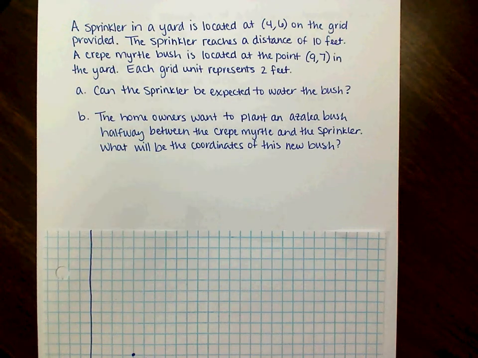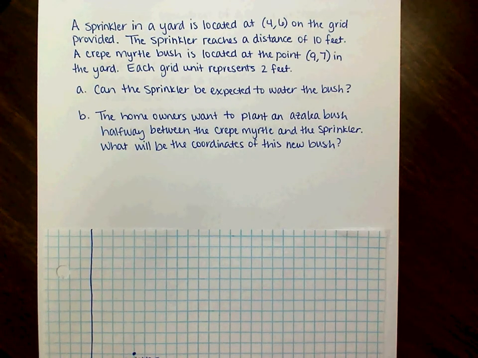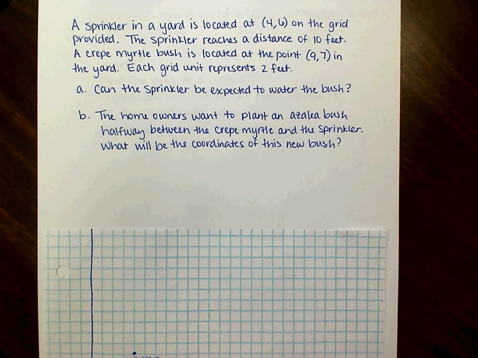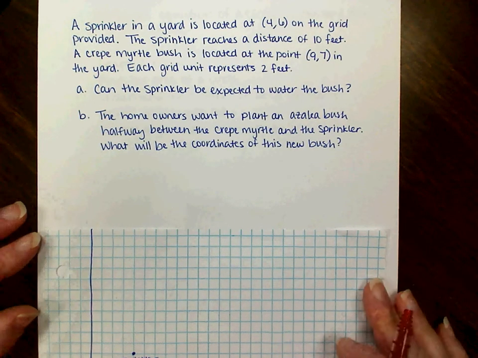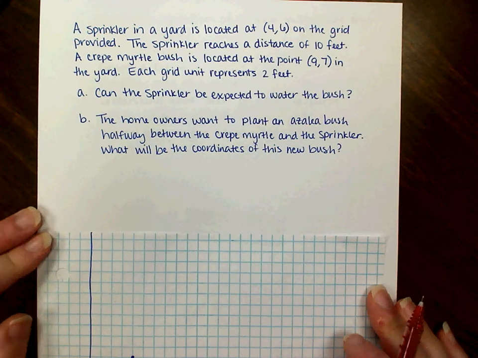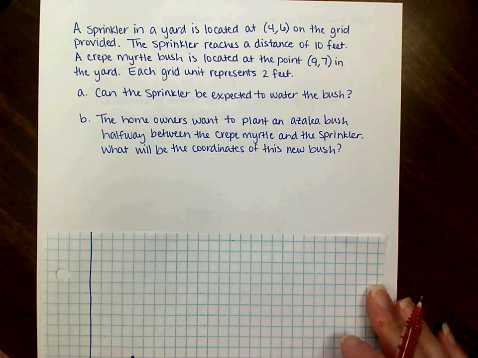In this video, I want to go over a couple of concepts you're going to need to understand for the open response test. I've made up a problem similar to one of the word problems you'll have on the open response. It says a sprinkler in a yard is located at the point (4, 6) on the grid provided. The sprinkler reaches a distance of 10 feet. A crepe myrtle bush is located at the point (9, 7) in the yard, and each grid unit represents 2 feet.